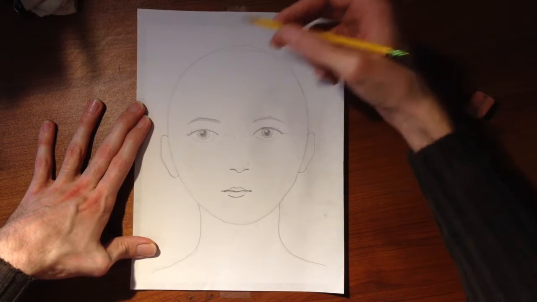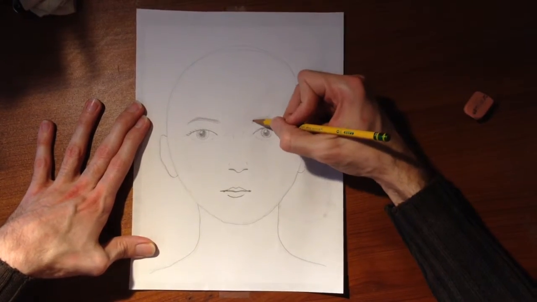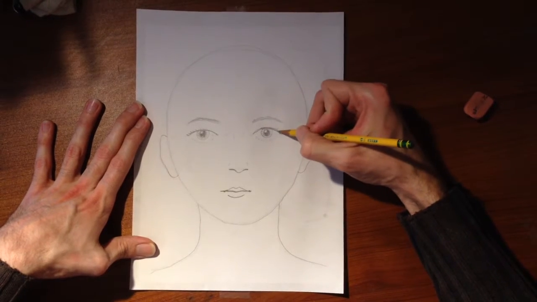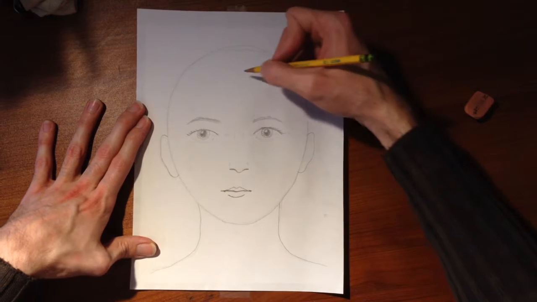I'm going to go ahead and give this person long hair. I'm going to make this a girl. She has thin eyebrows. She has nice eyelashes. I'm going to go ahead and say that this is going to be a girl.